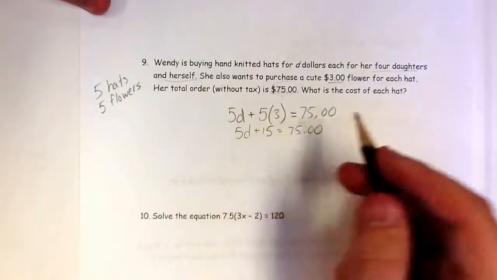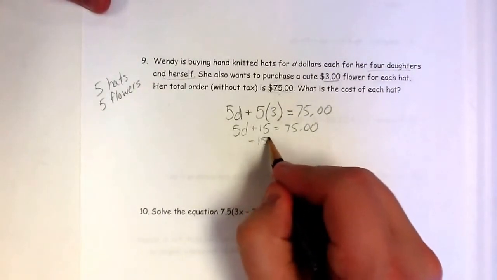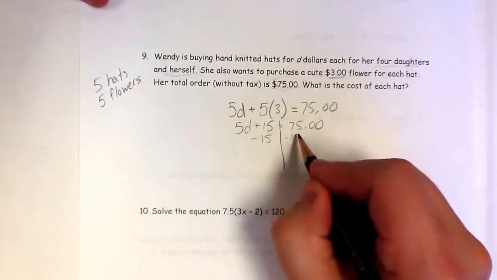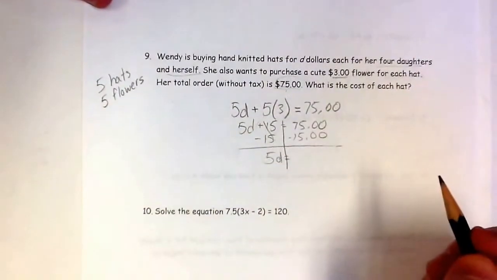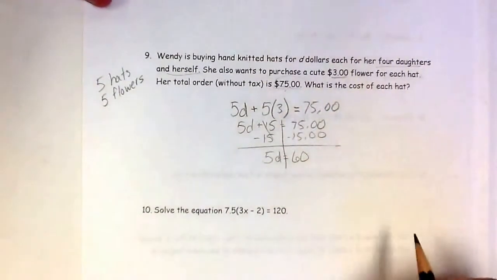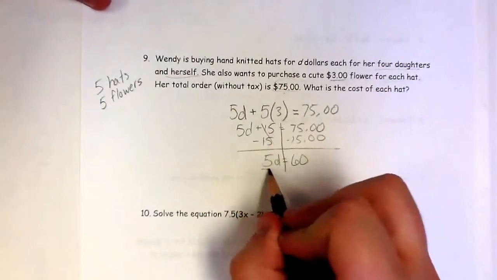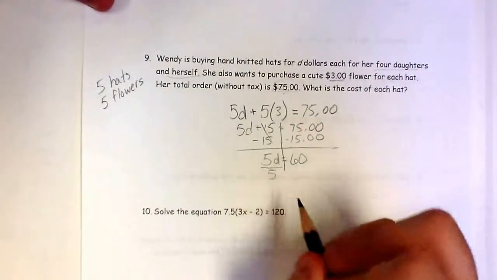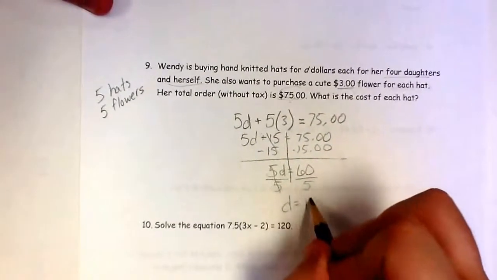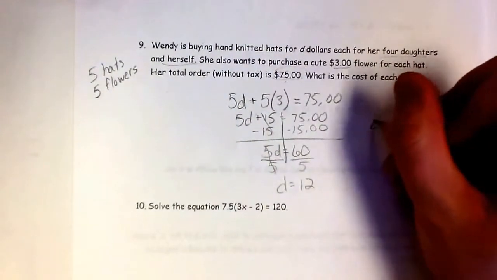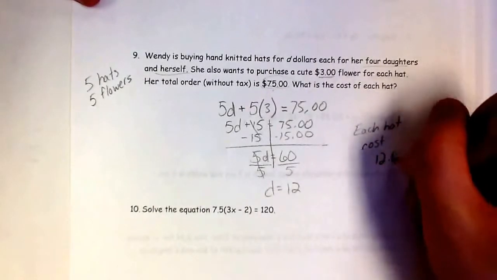Next up, I have my algebraic equation here. First thing I need to deal with is this plus 15. I need to do the opposite, which is subtract 15. Whatever I do to this side, I must do to the other side. 75 minus 15 comes out to 60. So I have 5d equals 60. 5 is being multiplied by d here, so I need to do the opposite, which is divide. Whatever I do to this side, I have to do to this side, so I divide this side by 5. I end up with d equals 12. Each hat costs $12.